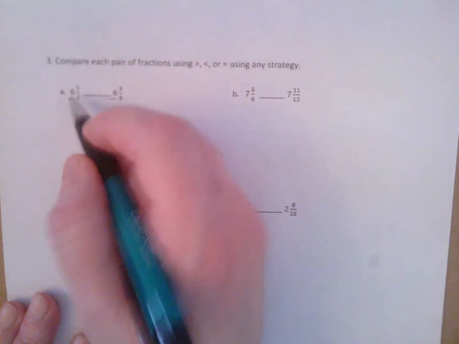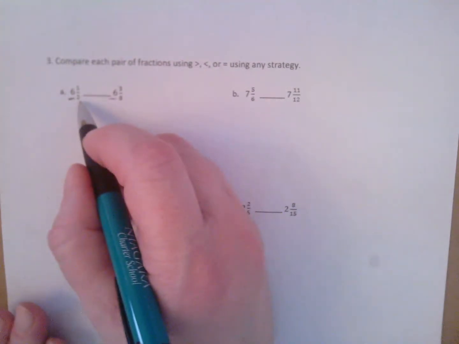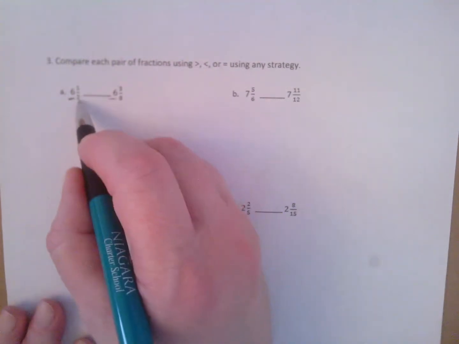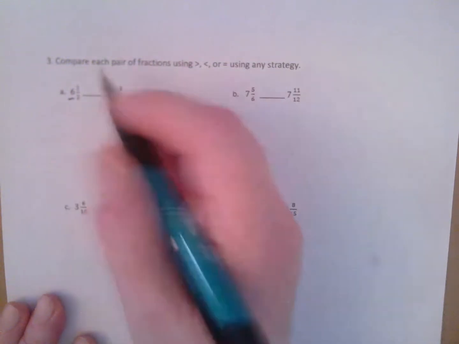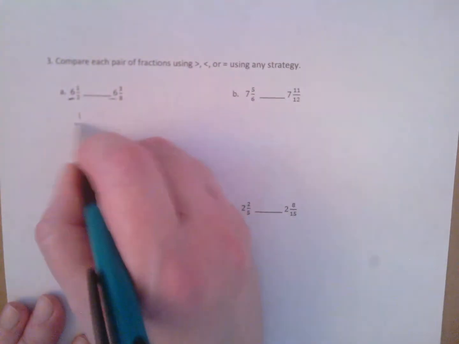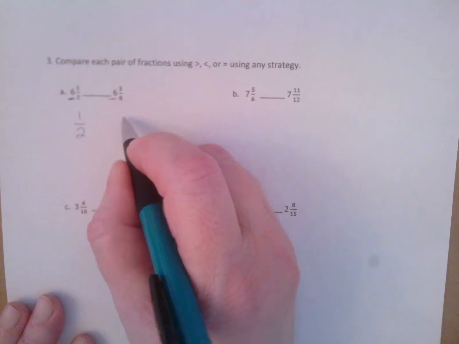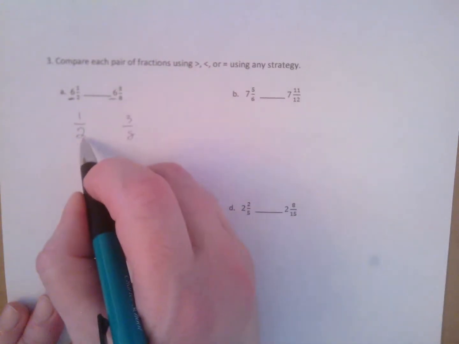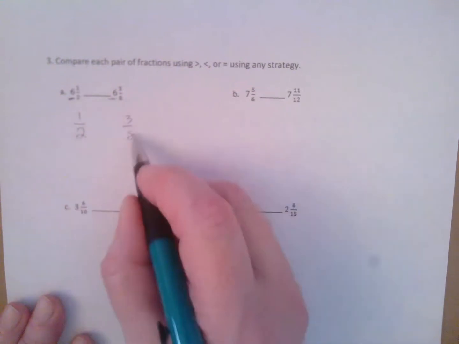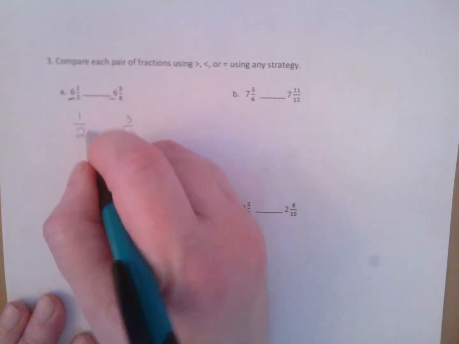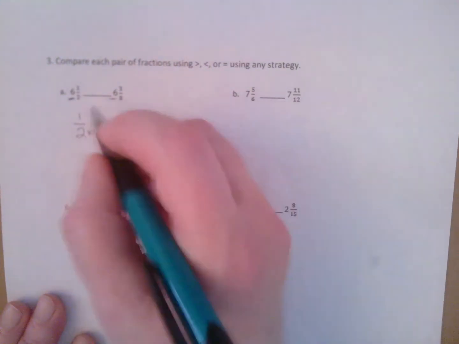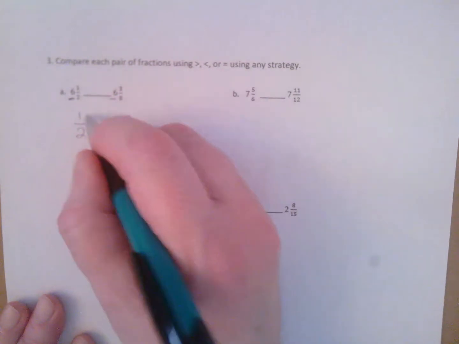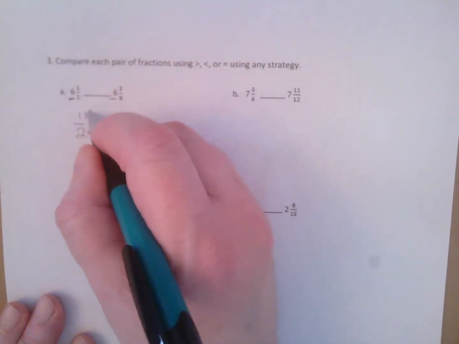So if I start with the smaller one and I count 2, 4, 6, 8, 2 is a factor of 8. So I rewrite this down here and I ask myself, what did I have to multiply 2 by to get to 8? Well, you have to multiply it by 4. And the rule says that whatever you do to the denominator, you have to do to the numerator.